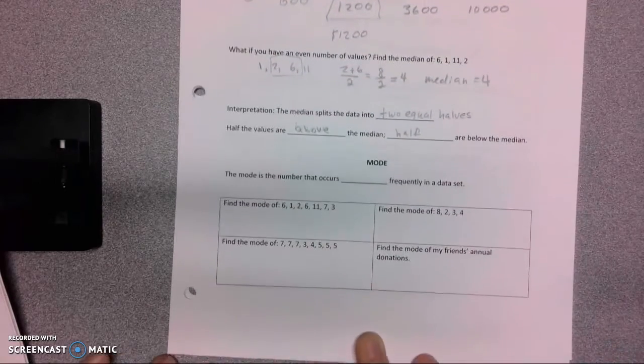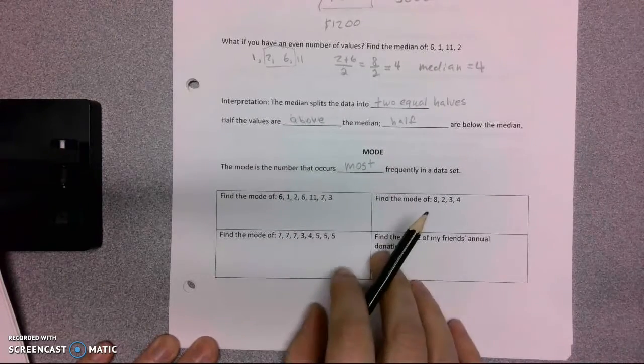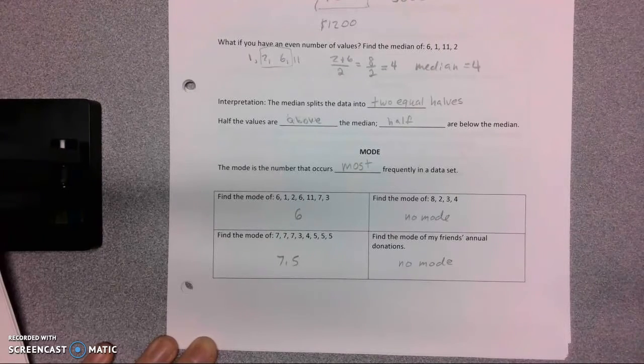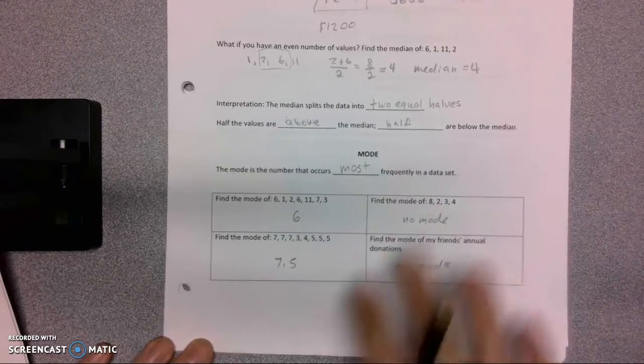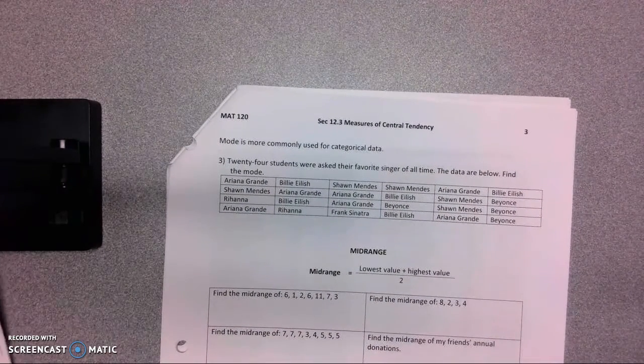Okay. Mode. Mode is the number that occurs most frequently. Okay, so find the mode. Which number happens most frequently in each set of data? So take a moment, find the mode. So the mode has been listed, and notice if there's no one value that is more frequent than another value, then we say there is no mode. It says mode is more commonly used for categorical data.